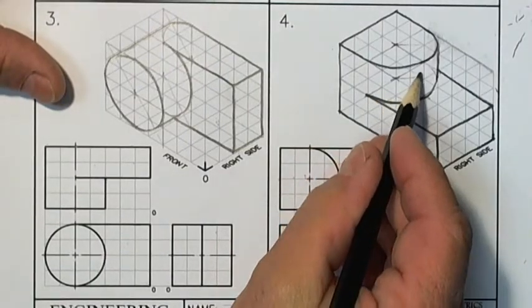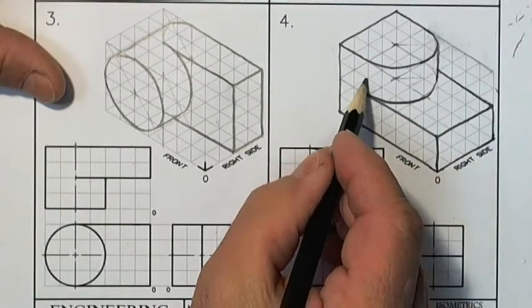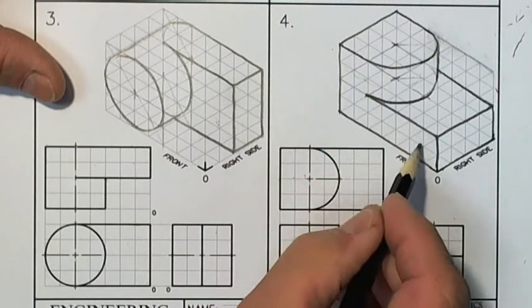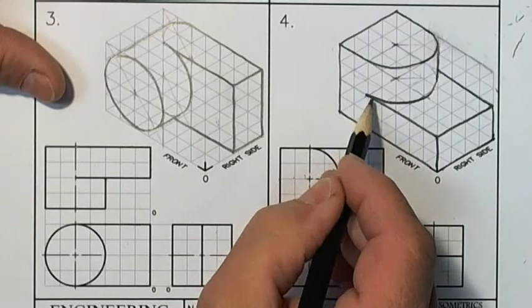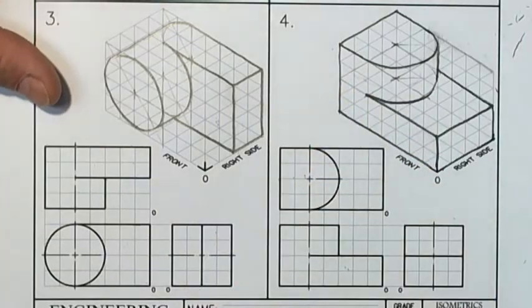Again, this curved surface runs out and becomes flat. This one is already flat. There is not a line of intersection here because that is a run out.